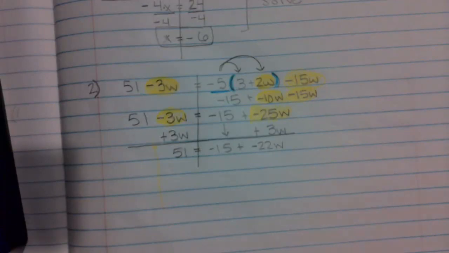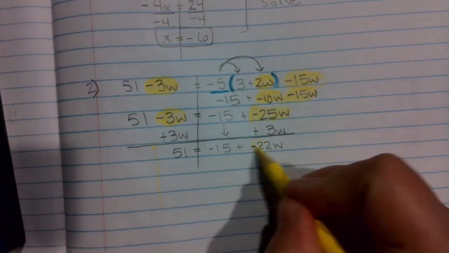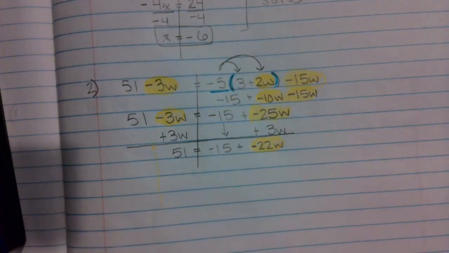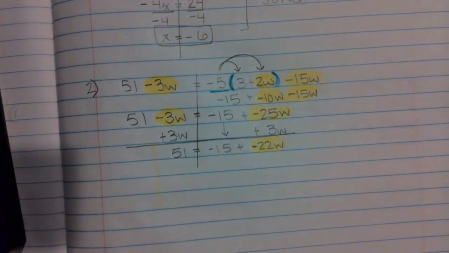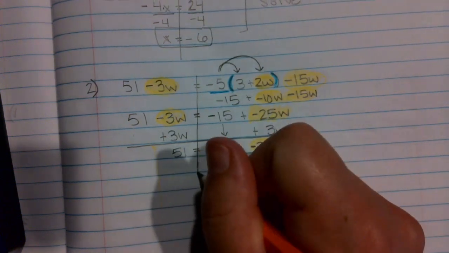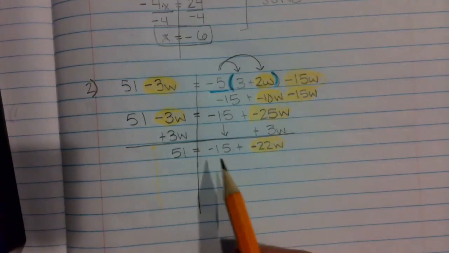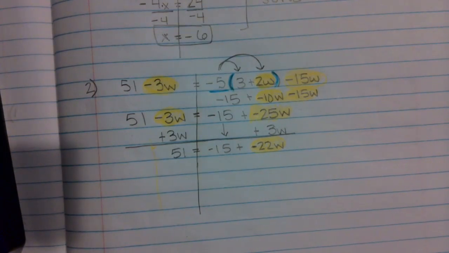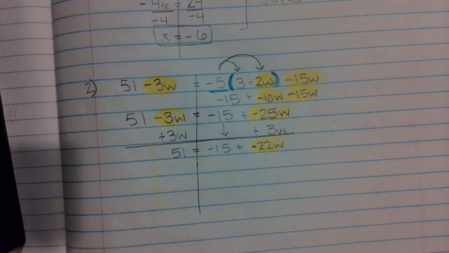Okay, so now as we look, we have just one spot where we have a w. We only have two terms over here. It's that nice, cozy two-step equation. We should feel really nice about this part, hopefully, is the goal. So now to get rid of a negative 15, negative 22 is the best friend of the w. That's that coefficient. Co means together, and they're working together. So we're going to keep them working a little bit longer.